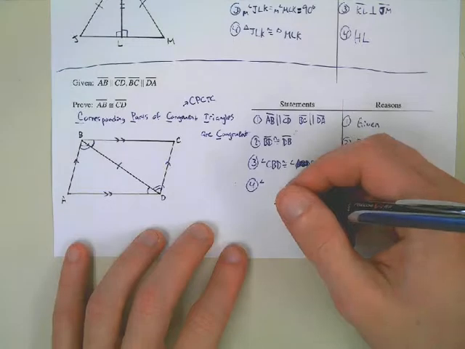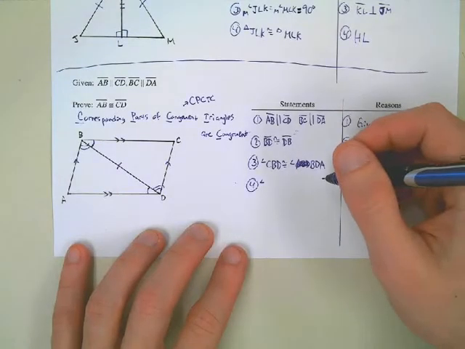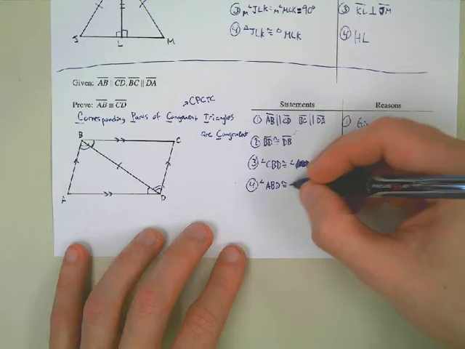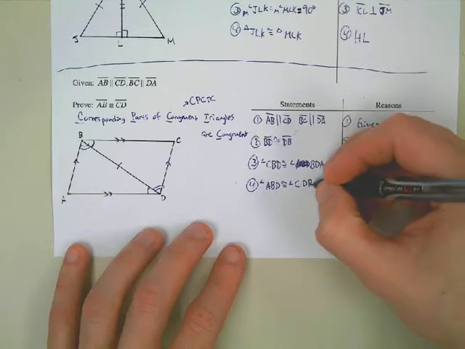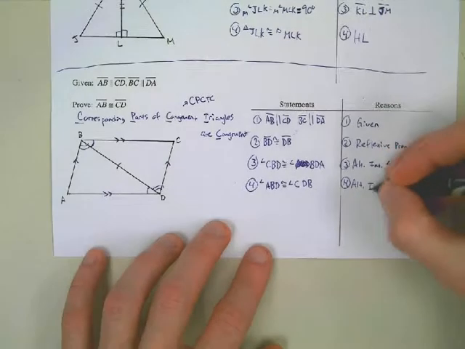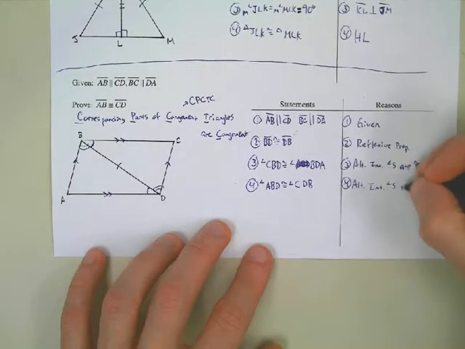Angle ABD is congruent to angle CDB. Yeah, very good, right? There we got it. No problem. And again, same reason, right? Alternate interior angles are congruent.